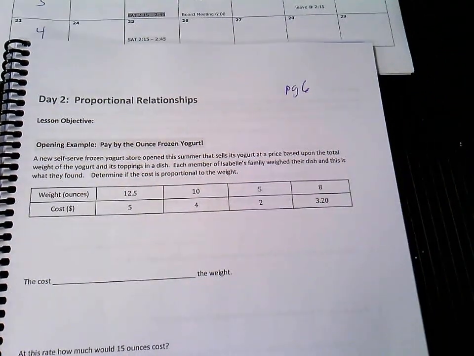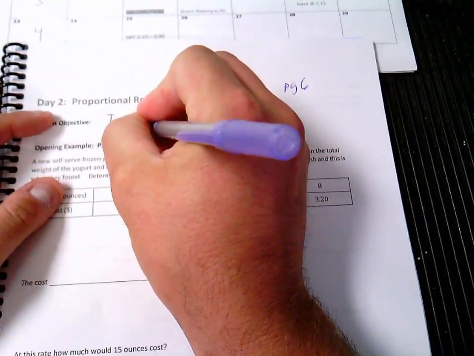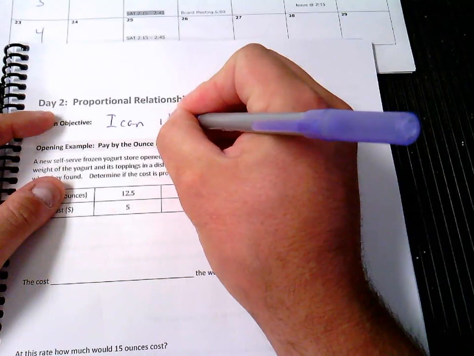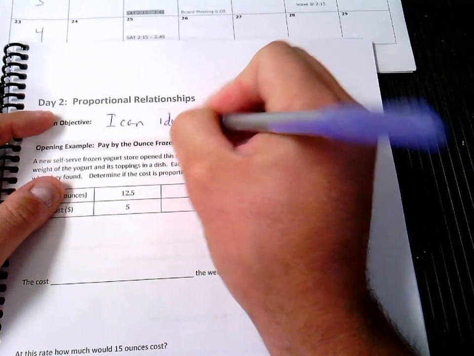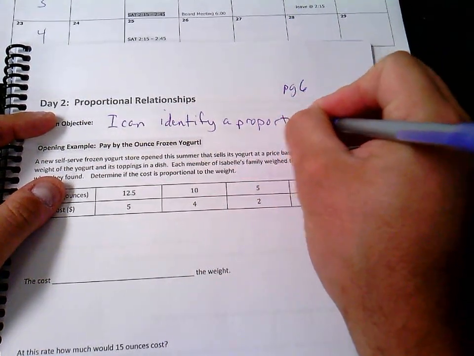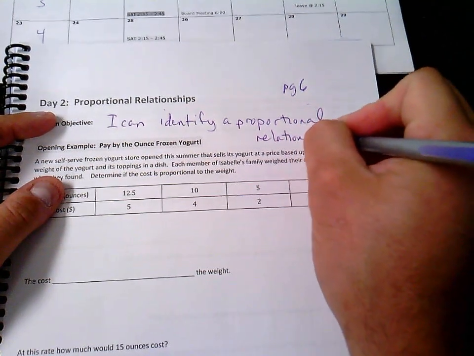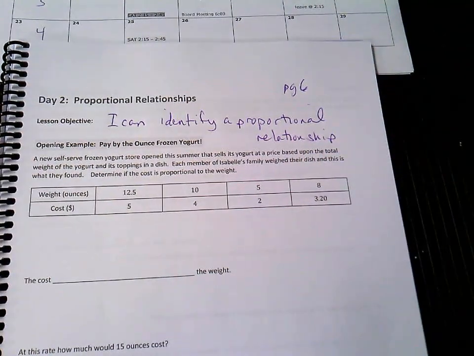So in today's lesson we're going to talk about proportional relationships. Lesson objective for today's lesson: I can identify a proportional relationship. In Fast and Furious class, we've talked about what proportional means and what it means to be proportional. So we're going to take a look at this.